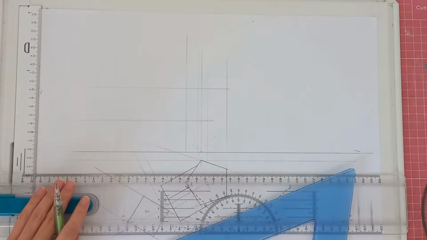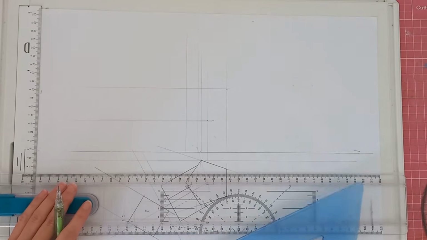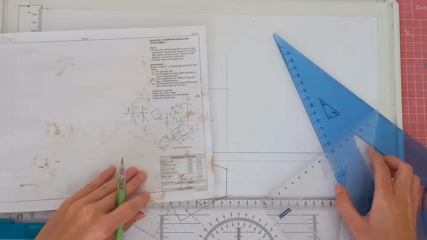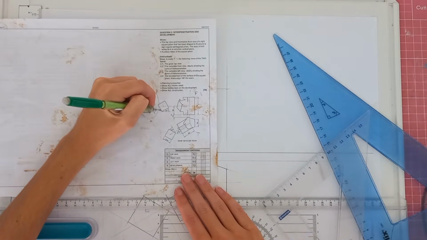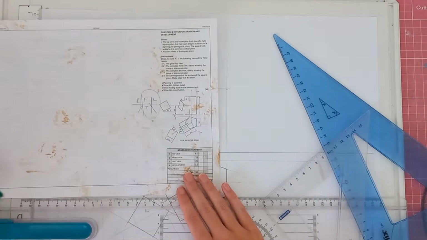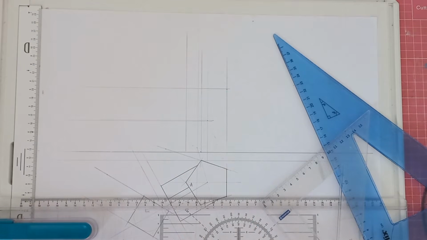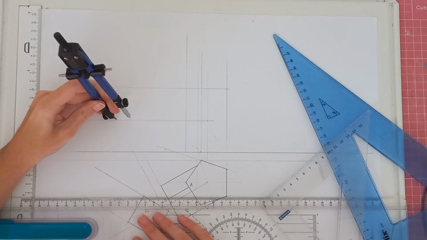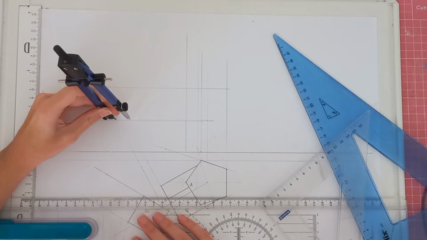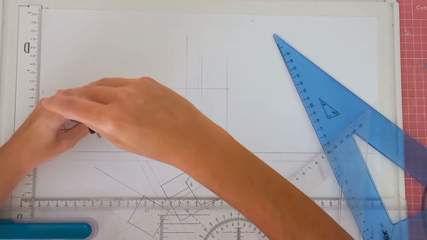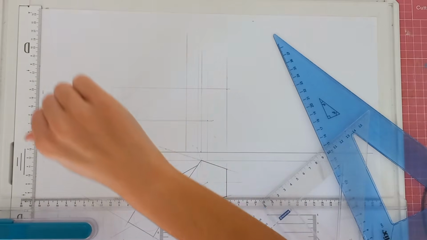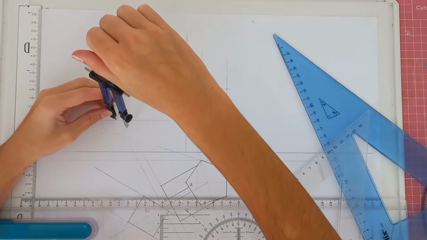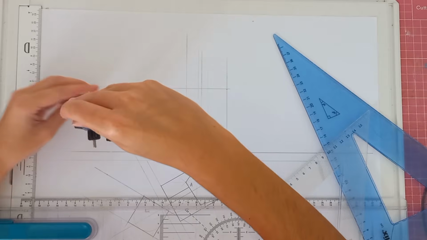Once we have done that, we are going to get our circle for our square again. So basically you can again just take your circle with a radius of 17, and draw a circle at any point in the line as long as there's enough space for everything.